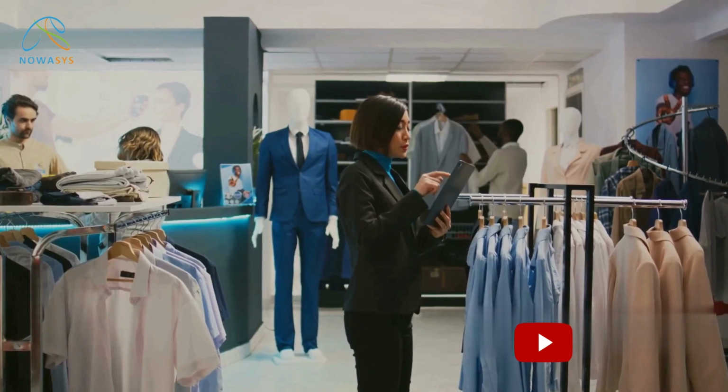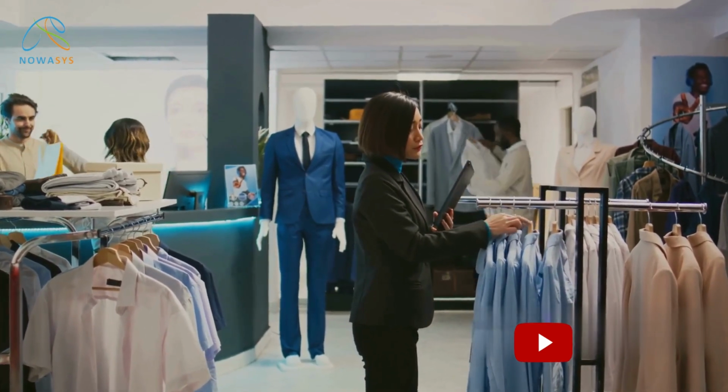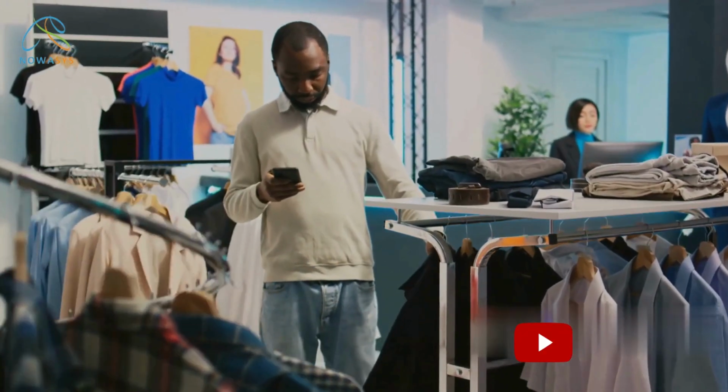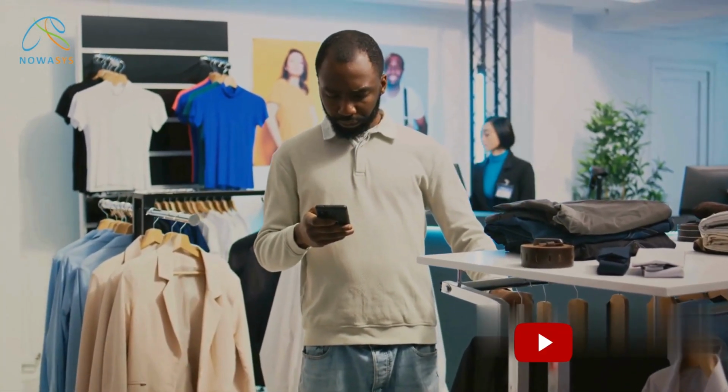Next, it's all about customization. Make your store unique by adding your brand colors, logo, and other design elements. This is where you get to let your brand personality shine, so have fun with it.